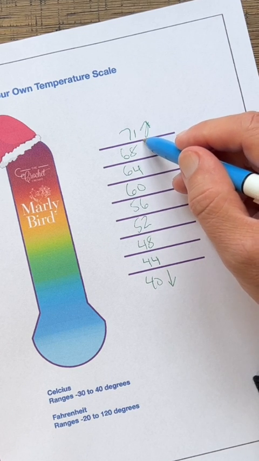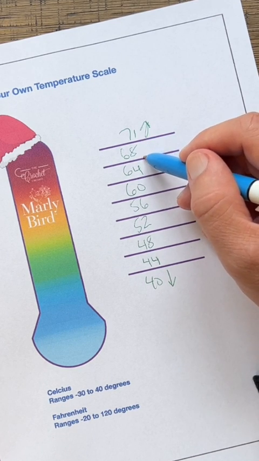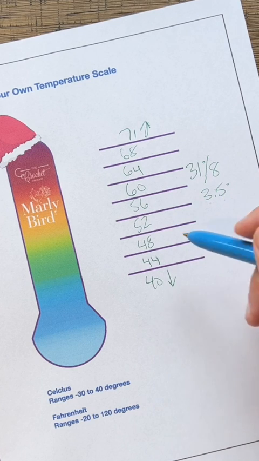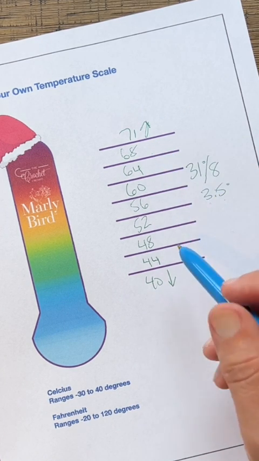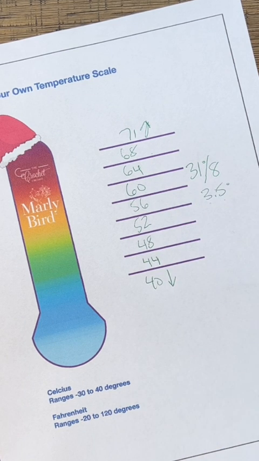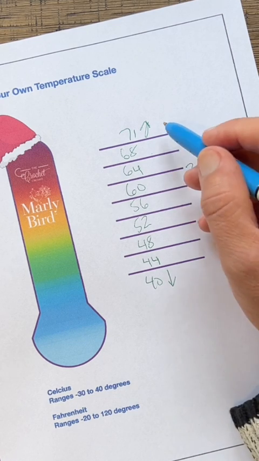And then as soon as it hits 70 degrees, between 70 and 68, it's going to be this color, and so on. And that's how you're going to determine that. So if you want to play with that and move the numbers around, you can just cross it out and do that. The hardest part you're going to have to determine is what color equals what.